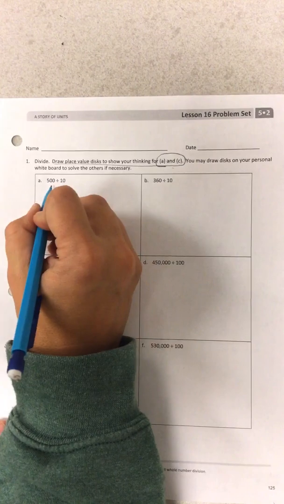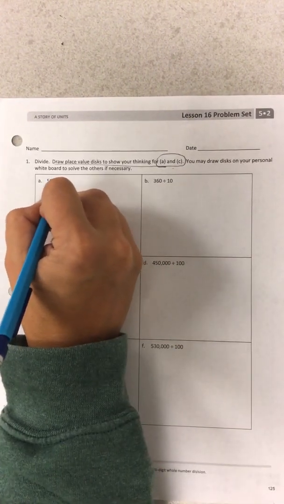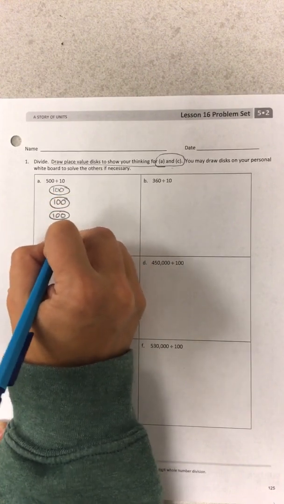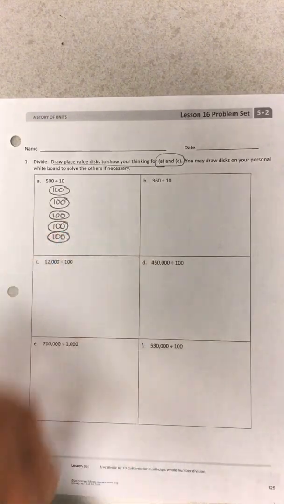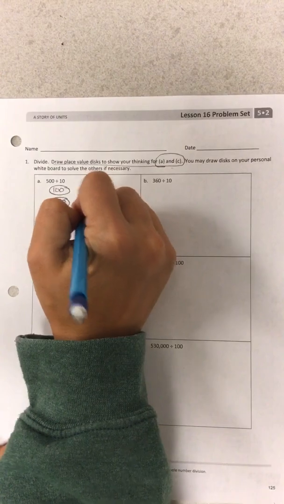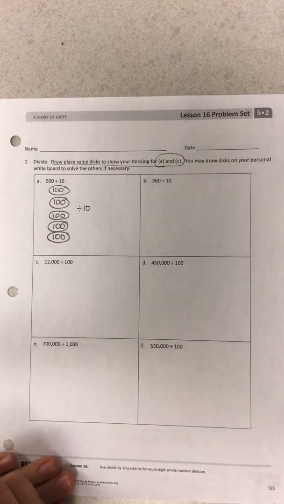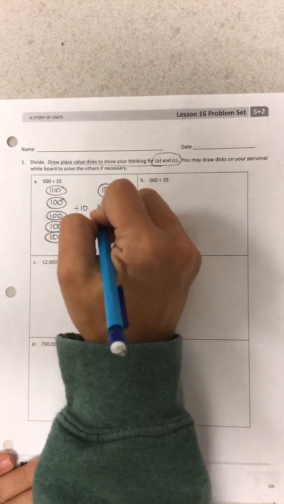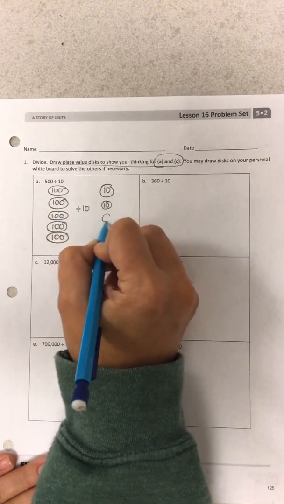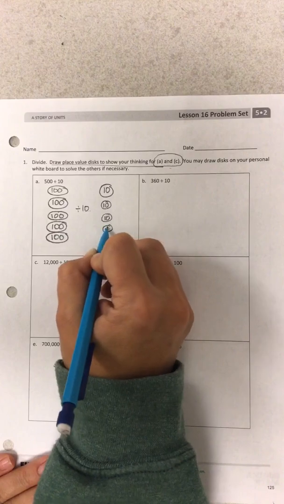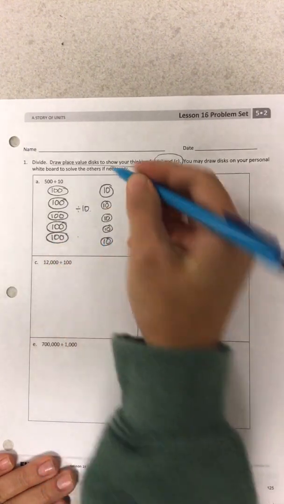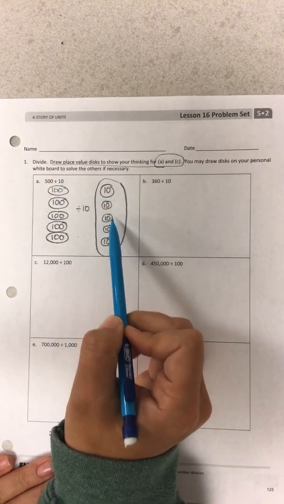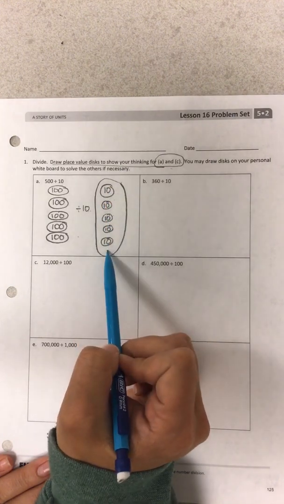So what I'm going to do is I'm going to show 500. Well, I know that I have 5 100s, so I'm going to show this 5. And I want to divide each of them, so I'm going to divide them by 10. Okay, so if I were to divide 100 by 10, I would get 10. So if you notice, basically all I'm doing is dividing each of these discs by that 10. So if I had 500 divided by 10, how many 10s do I have? Well, I've got 1, 2, 3, 4, 5. My answer is not 5, it's 5 10s. And how do I write 5 10s?